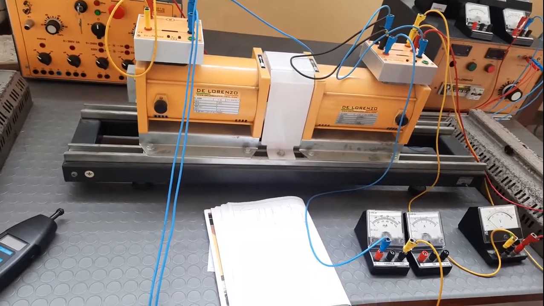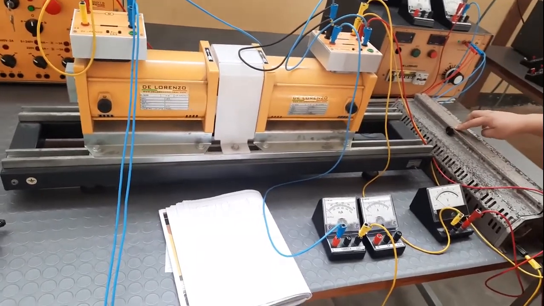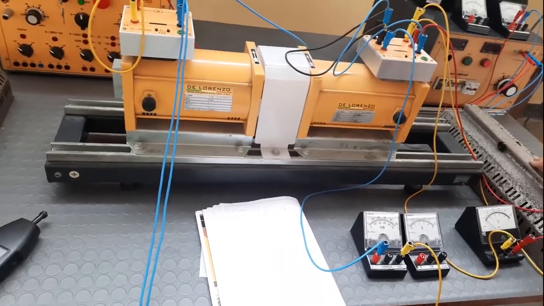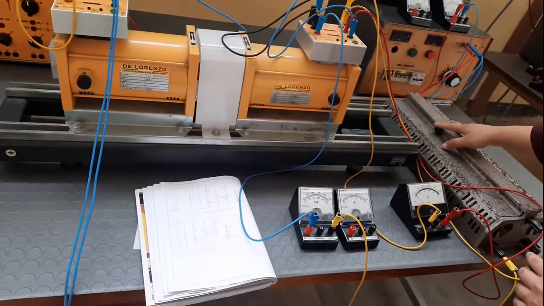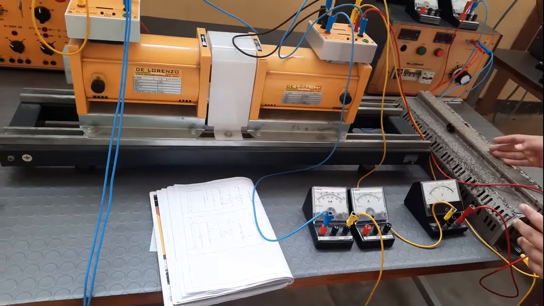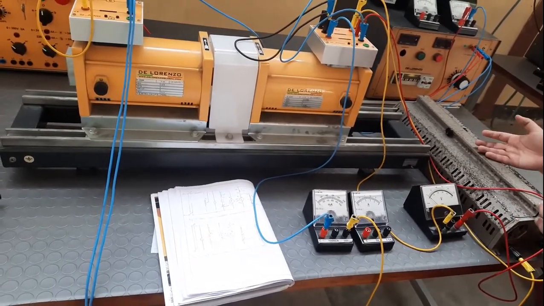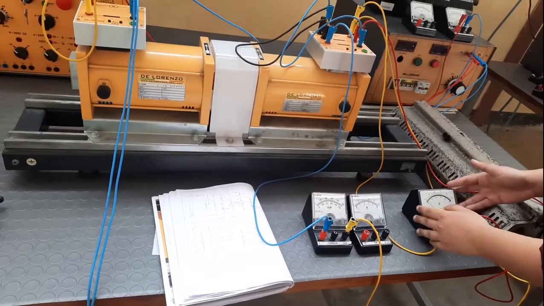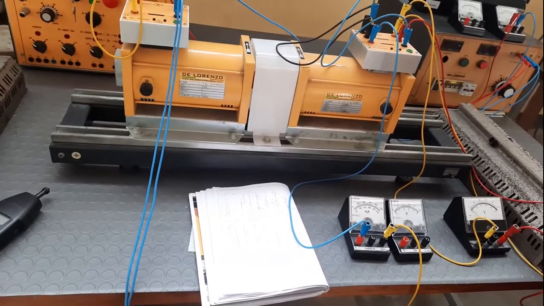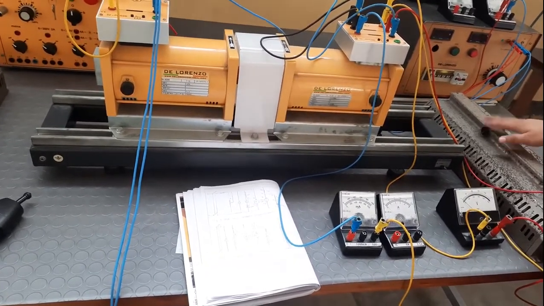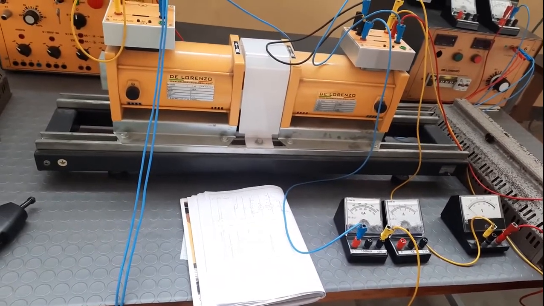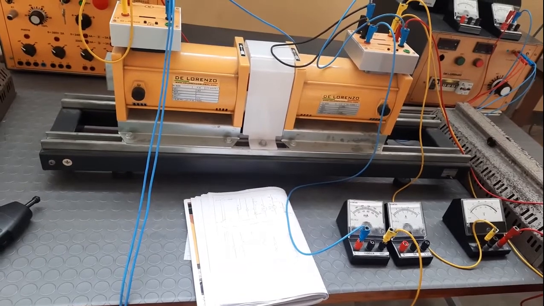First of all, this rheostat is at maximum position so that the field winding current is 0, and slowly we will decrease the resistance and increase the field winding current, and that increase in field winding current will give us the voltage reading at the terminal side. So that is basically what we are going to do. For this experiment we will obtain 2 or 3 data points, and we will show you.